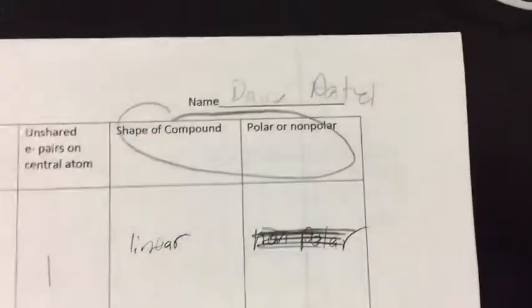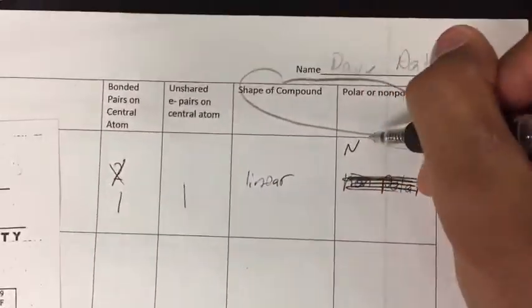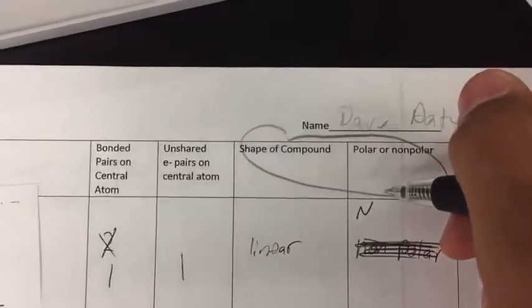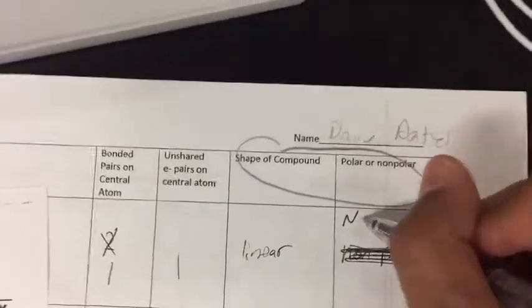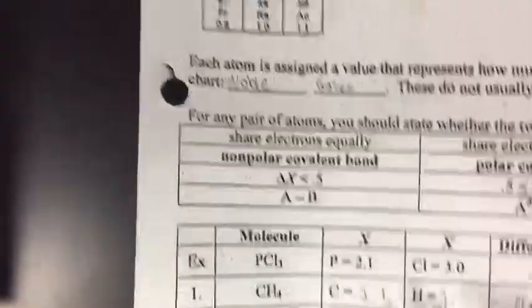And now for the polar and non-polar, first we have to refer to this electronegativity chart, and we have to see that nitrogen has a weight of 3. So, and there's 2. So that means you get 3 minus 3, which is equal to 0. If you look here, if it's less than 0, that means it's A minus B, which means it's non-polar covalent.